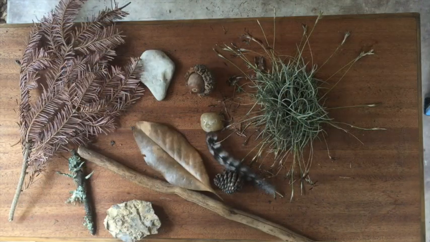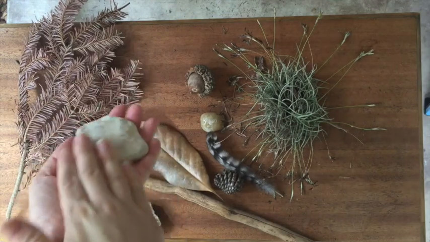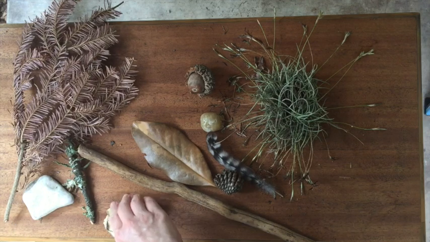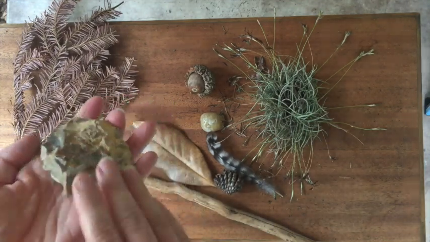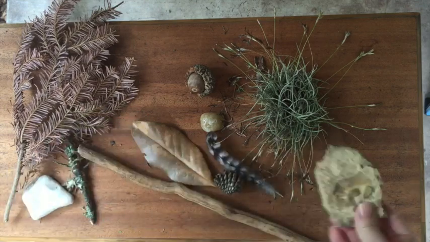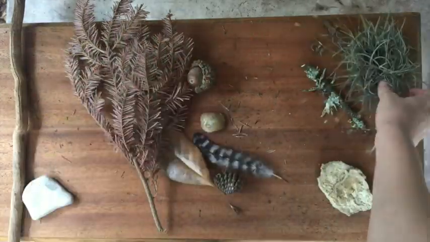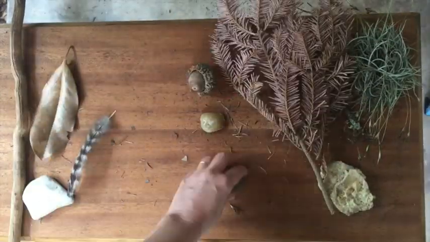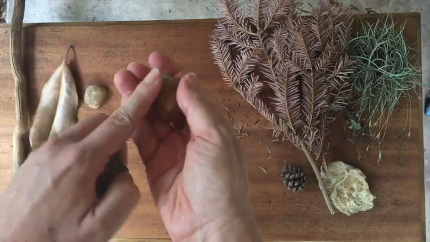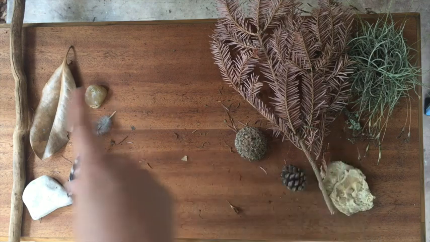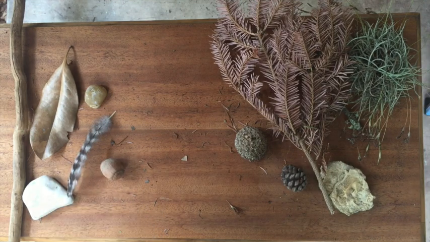The next property of matter that I'm going to use to sort my objects is texture, how something feels. Like this rock feels smooth. So I'm going to put it on this side of my table right here. But this rock is bumpy and rough, so I'm going to put it on this side. This side is for rough and bumpy objects. This side is smooth objects.